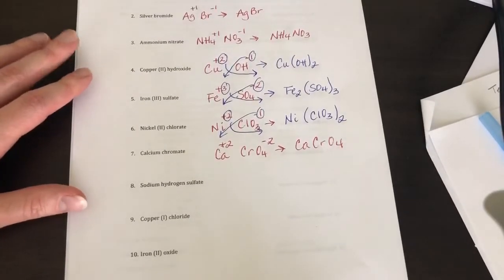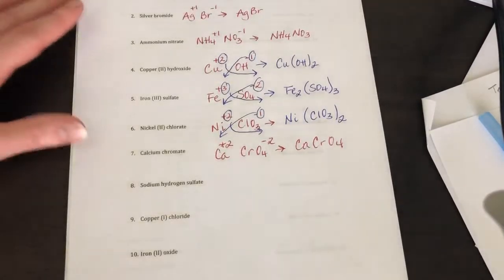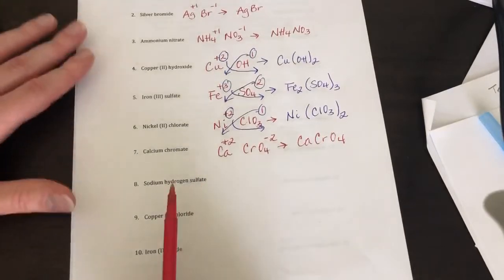Okay, and if it's not on the ion chart, say like we're doing lithium, or say we know it's in group 1, well, you just go with what's on the periodic table. That tells you what it's always going to be. But for the most part, your ions will be on your ion chart.